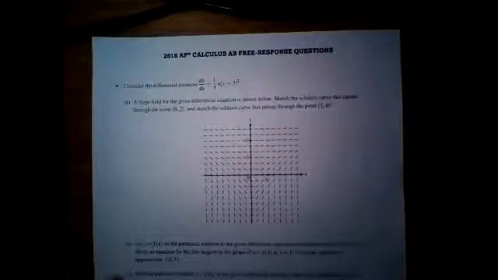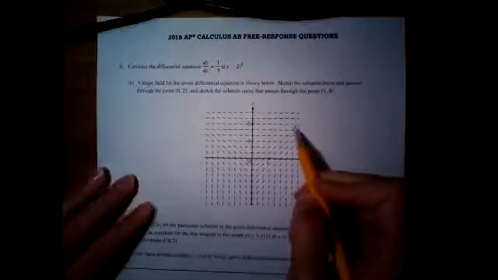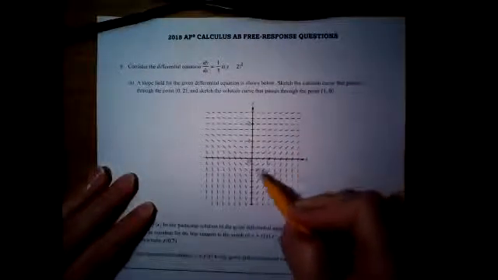All right, so here's question 6. This is your differential equation in slope field. I don't know how they're going to do this on the exam this year, but they may have you trace where solutions are supposed to go on a screen. So I still want to go over this. They may still ask you this.